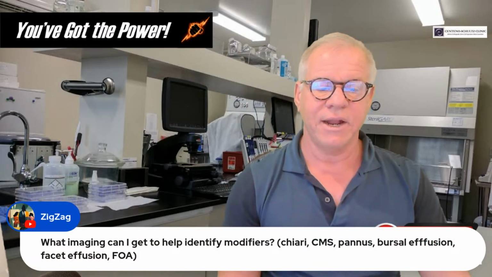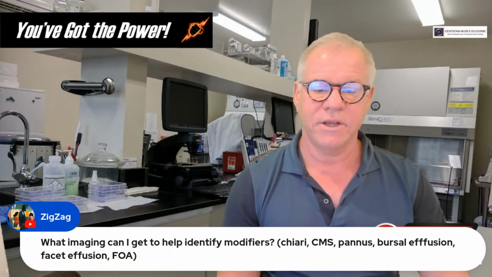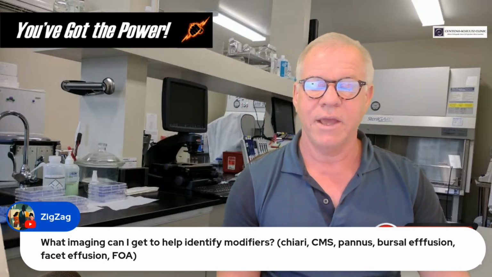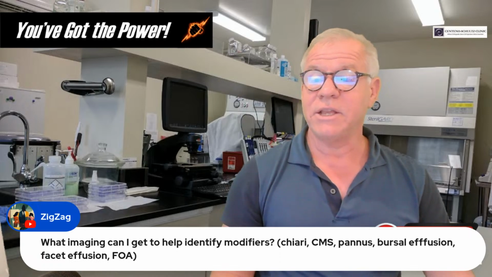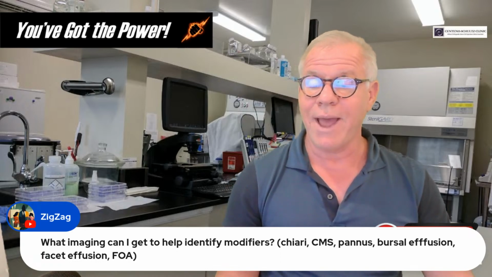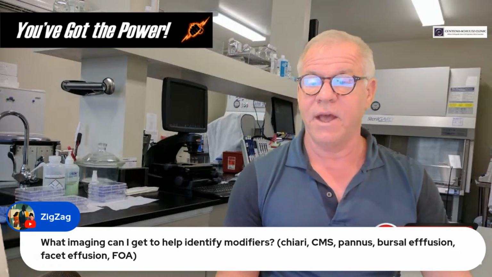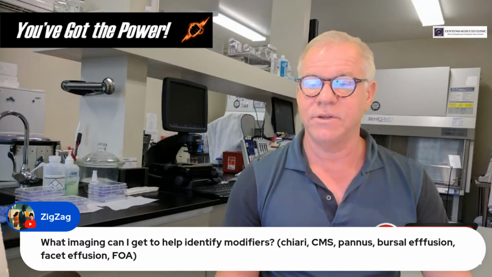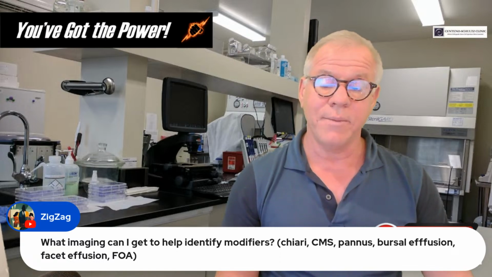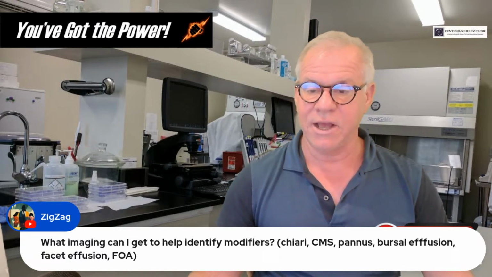Zigzag, what imaging can I get to help identify modifiers? Chiari, CMS, pars bursal fusion, facet fusion, facet OA. I think the best thing to do is to obviously make sure you also have a good MRI, because many of those things can be picked up on a good MRI. If you wanted to maximize the chance of diagnosing any of those things, a good upright MRI with flexion and extension.